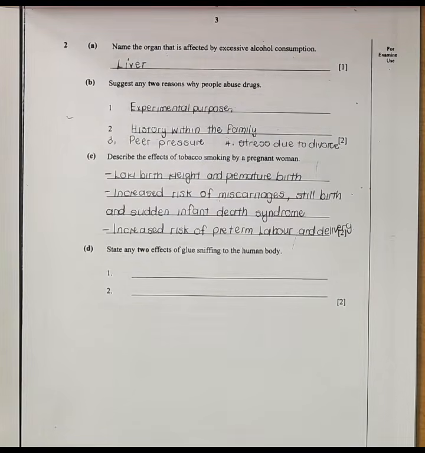And then on part D, we are supposed to state any 2 effects of glue sniffing on the human body. So glue sniffing is also known as solvent abuse. It is going to result in brain damage. The repeated exposure to solvent leads to permanent damage to brain cells and function.